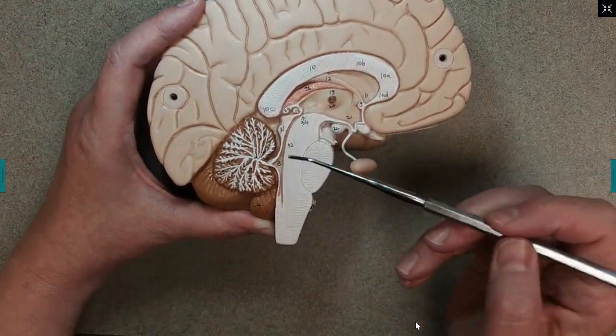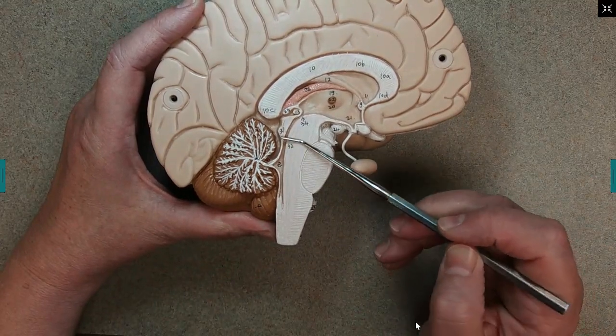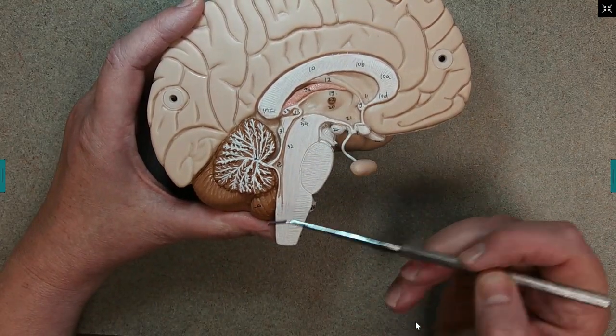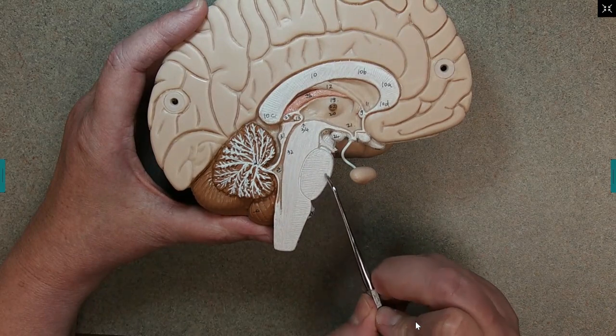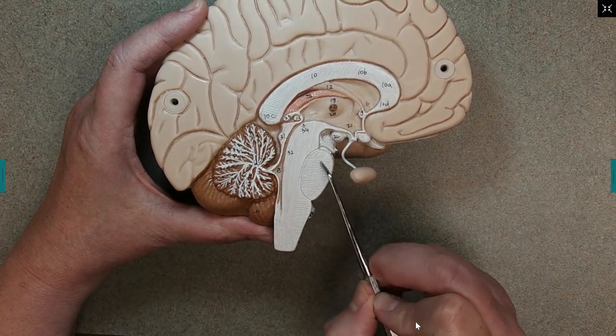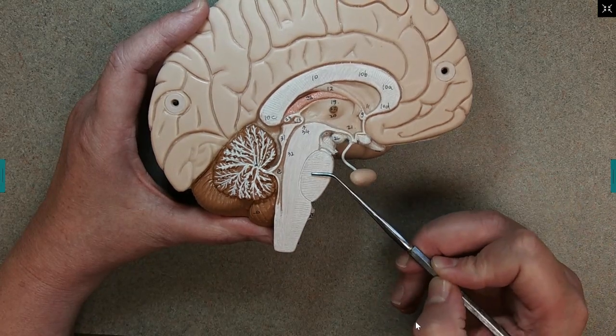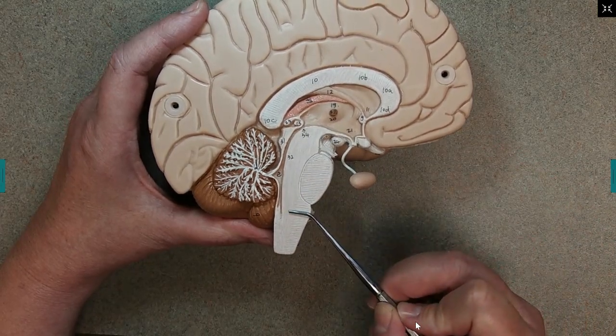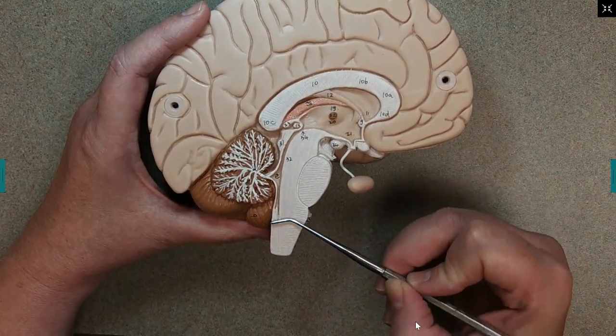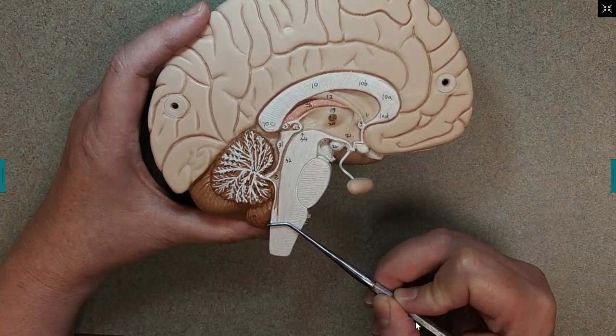The next set you're going to need to know are the parts of the brain stem. So all of this right here is brain stem. If you identify this rounded structure right here, this is going to be the pons. Above the pons is going to be the midbrain. Again, pons is your landmark. Below the pons is going to be the medulla oblongata. Keep in mind we're only talking about to this point right here.